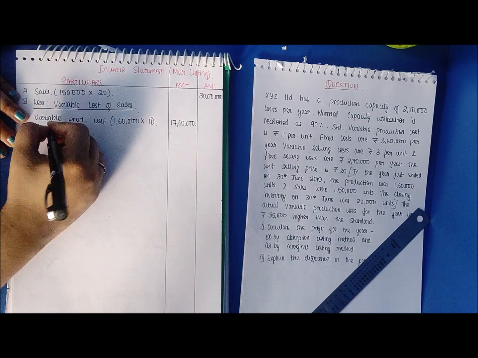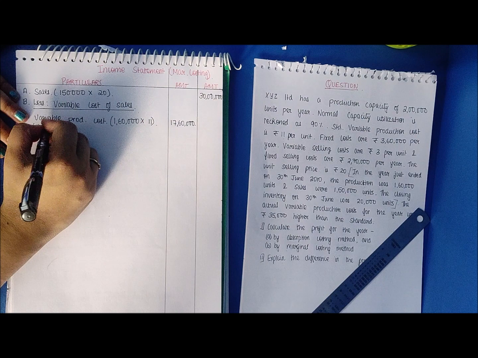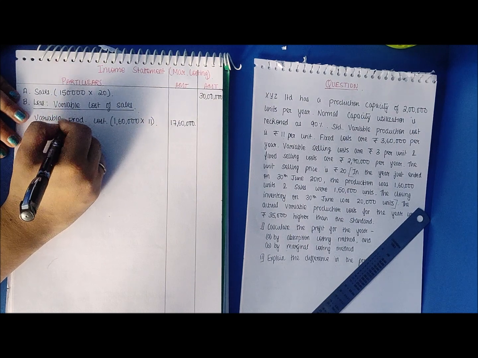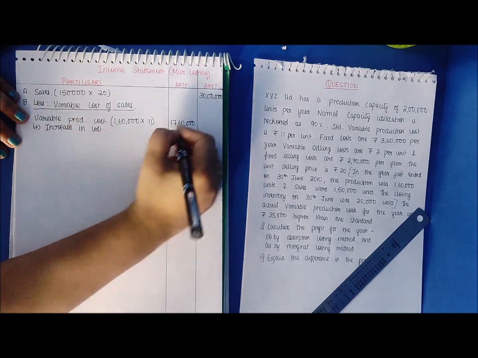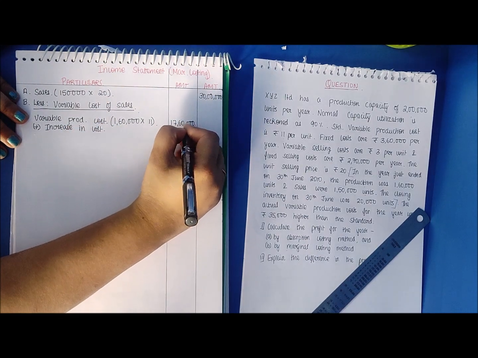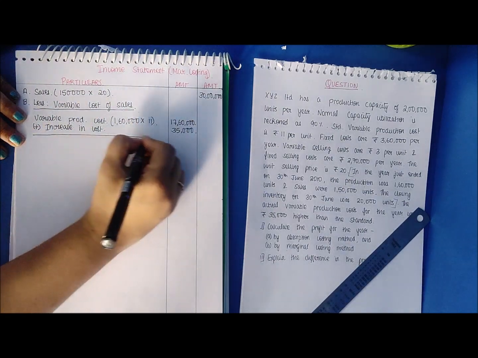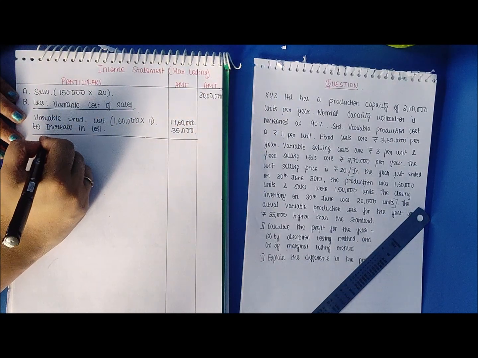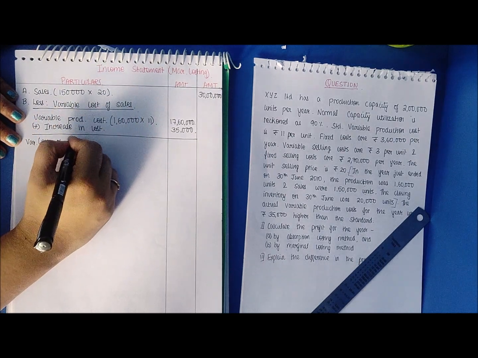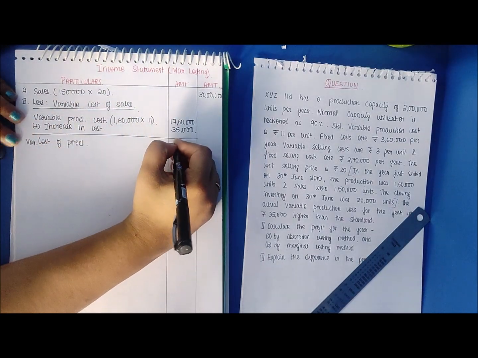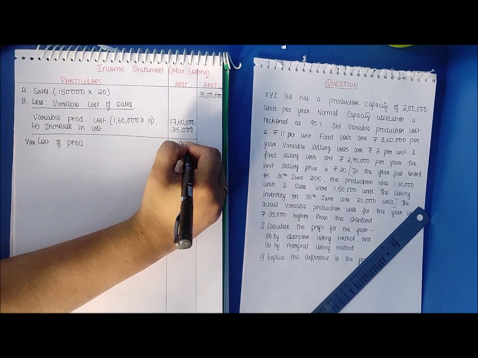So we are going to write here, add increase in cost, that would be 35,000. So we get variable cost of production as 17,95,000.